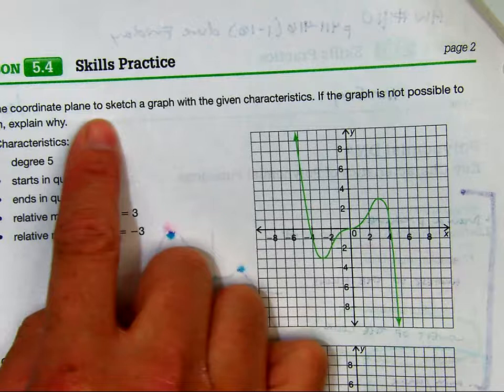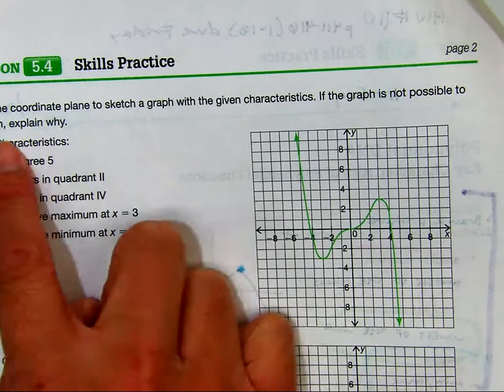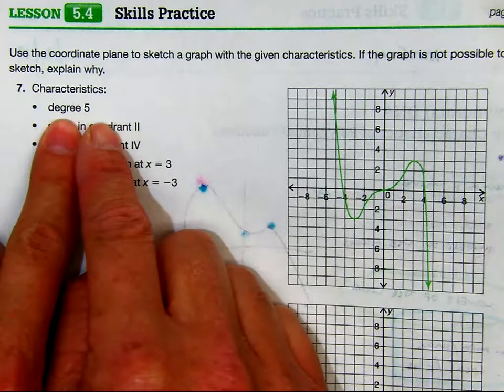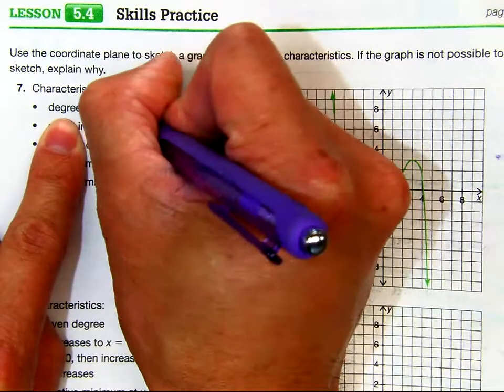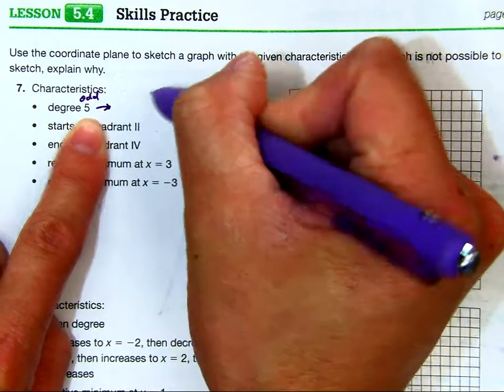Use the coordinate plane to sketch a graph of the given characteristics. If the graph is not possible to sketch, explain why. So the first thing I'm going to do is a degree of 5. So a degree of 5, the easiest, that's an odd or an even? And the easiest odd we know is?